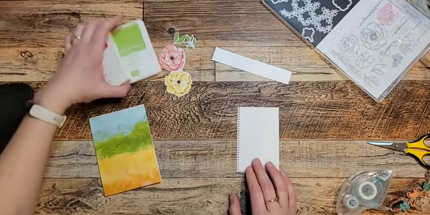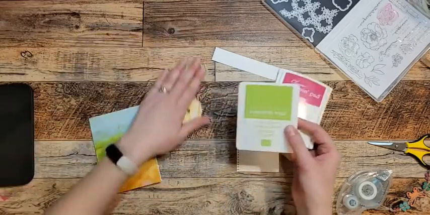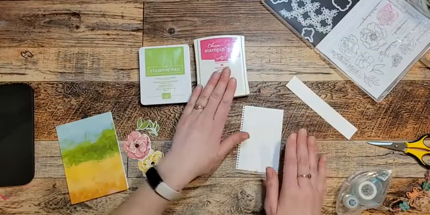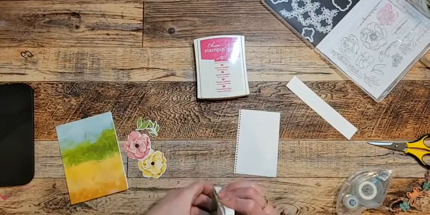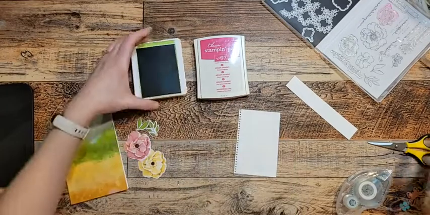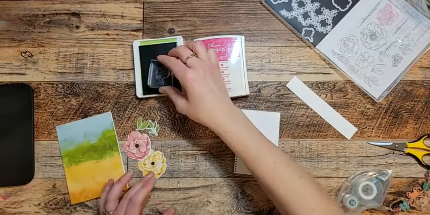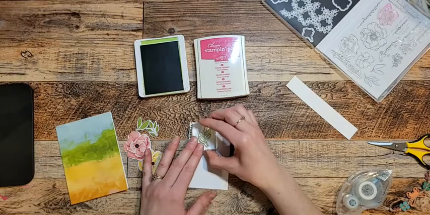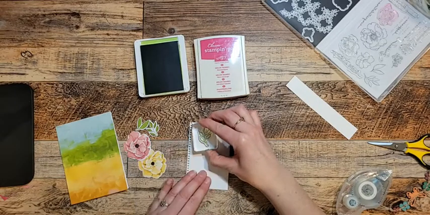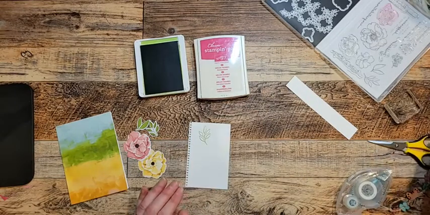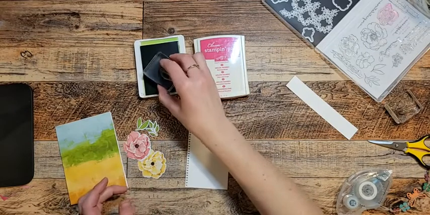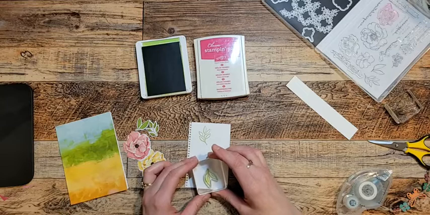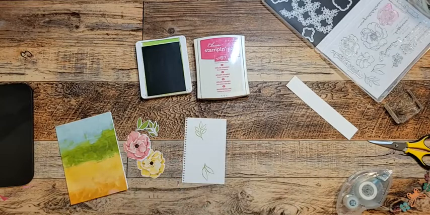I've got 2 colors of inks. That's all we're going to use. So I've got Granny Apple Green and I've got Mambo Melon. So I'm going to open my Granny Apple Green and I am going to stamp exactly like what they do on the cover of the catalog. So there's that one there. And I'm going to take the 2-leaf and I am going to put that right down, right about there. Okay.